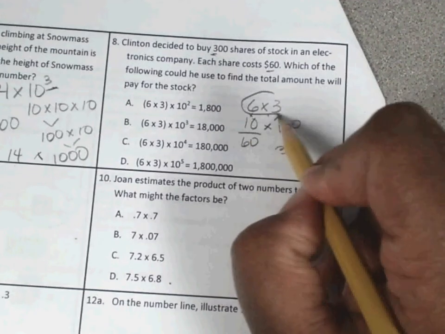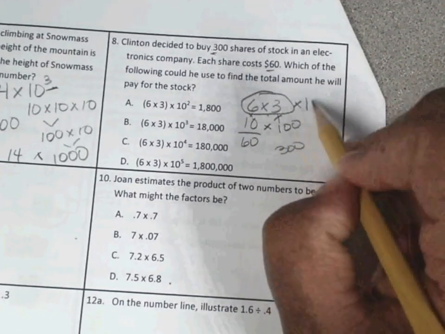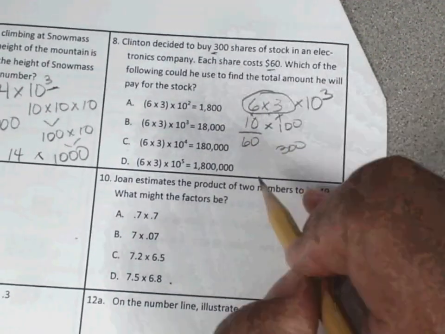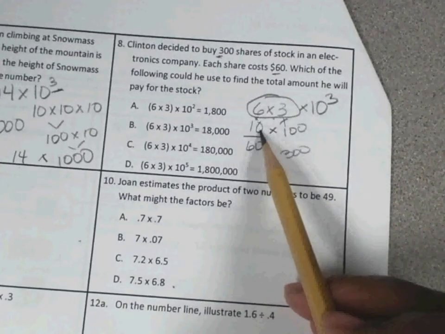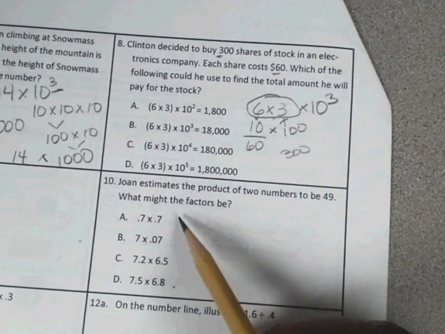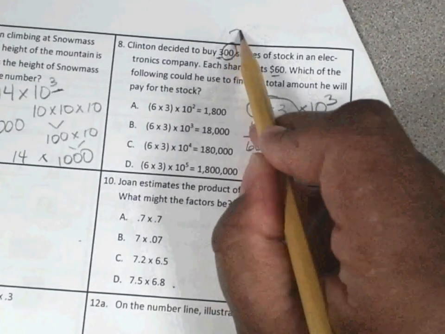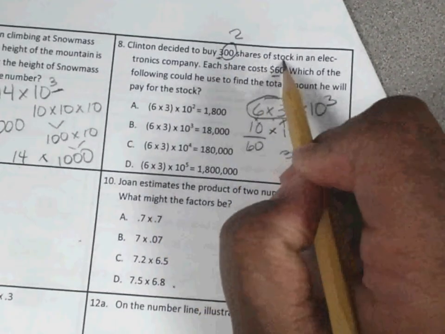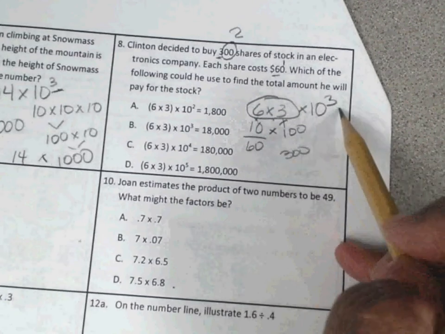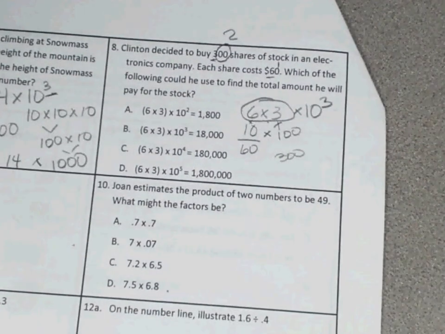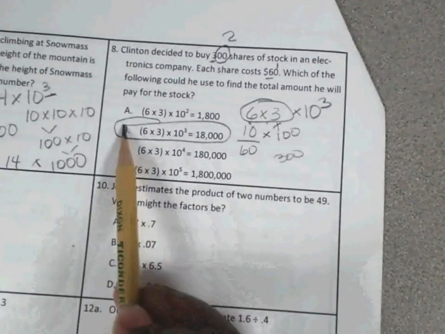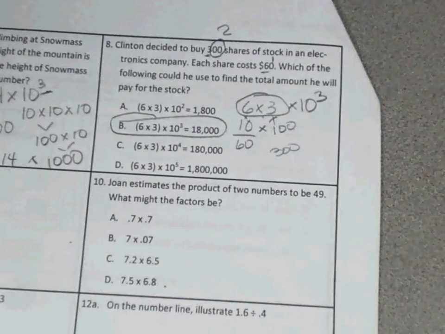So that would mean that this is 6 times 3 times 10 to the power of 3, because I have 10 here and I have 100 there. The other shortcut is to count my zeros. I have 2 zeros there. I have 1 zero there. 2 plus 1 is 3. 10 to the power of 3. So the correct answer would be B.